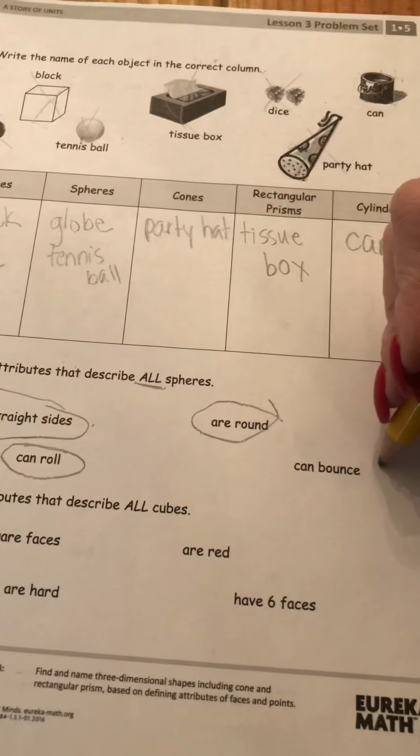Can it bounce? Well, my ball can bounce, and it's a sphere. My marble, it doesn't really bounce. So it doesn't have to bounce in order for it to be a sphere. So we're going to leave that one without circling it.